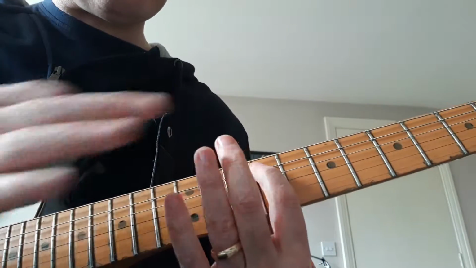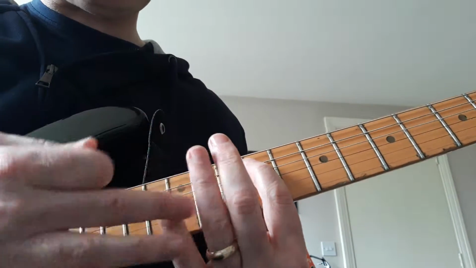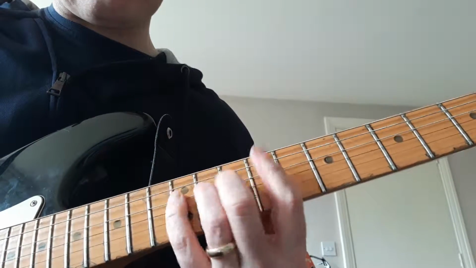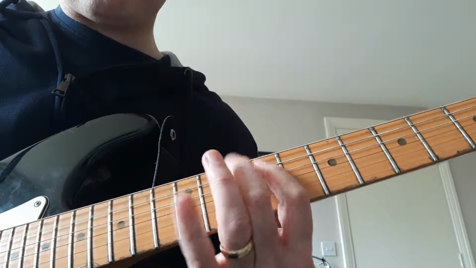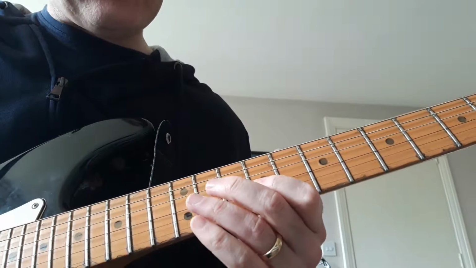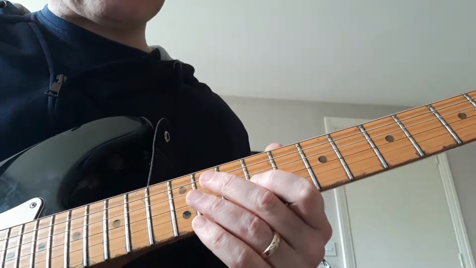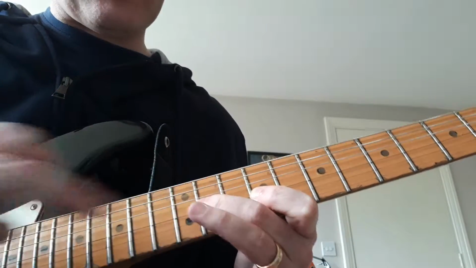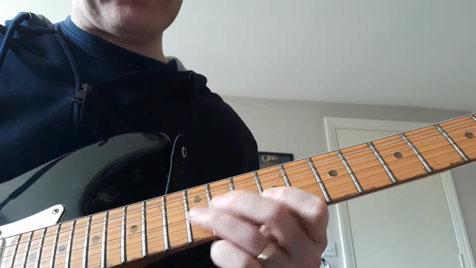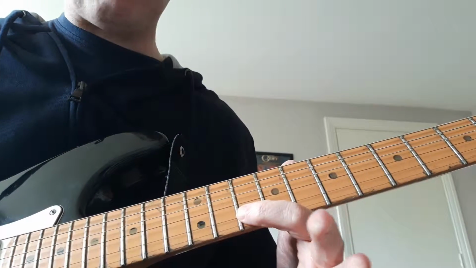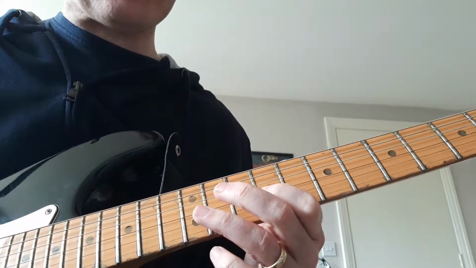So 1, 2 and 4. So we've got our exercise yet again. And then when we get to here, we've got our exercise, but it's going to be first finger, second finger and third finger. That's my preferred combination. You have to jump up one fret to get that, but basically it's the same exercise.